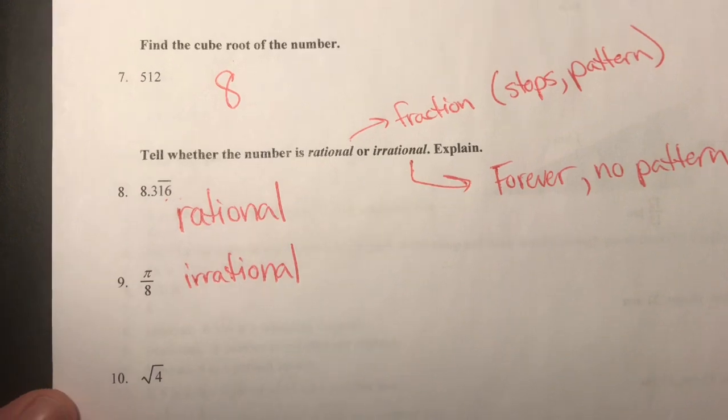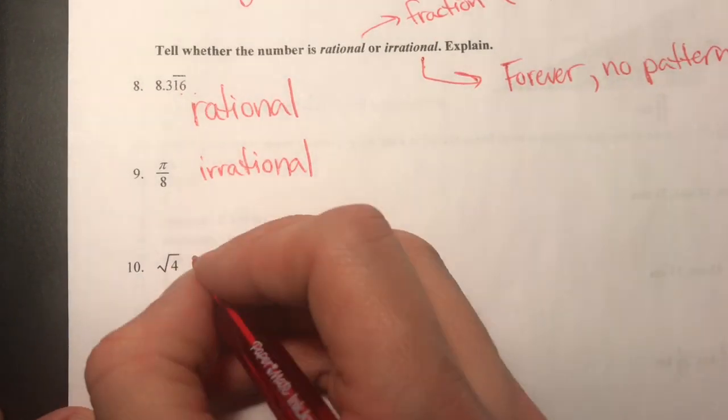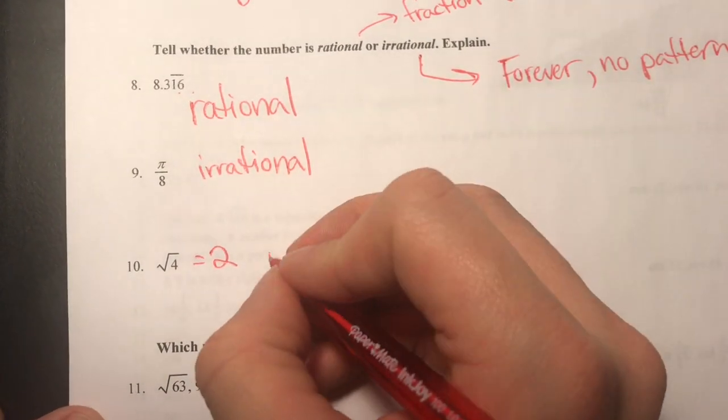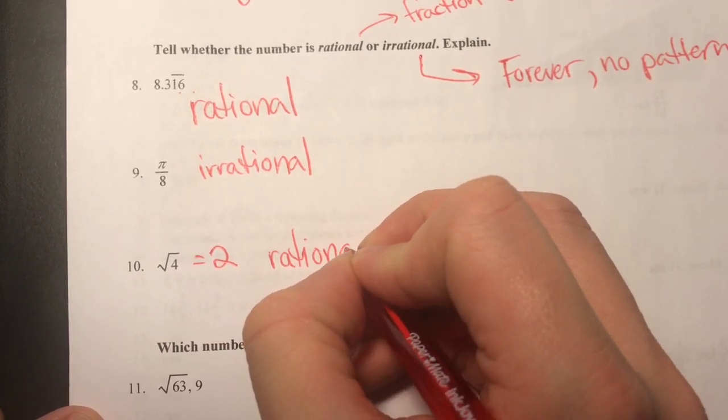Okay? The square root of 4 is 2. Last time I checked, 2 ain't a problem. So that's rational.